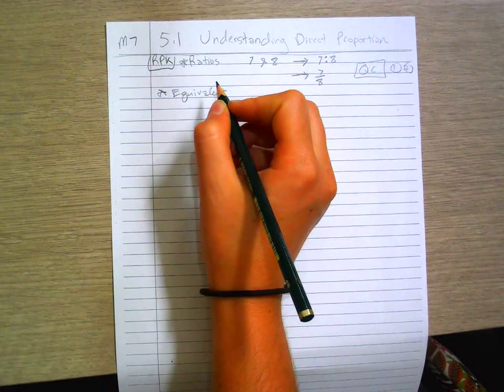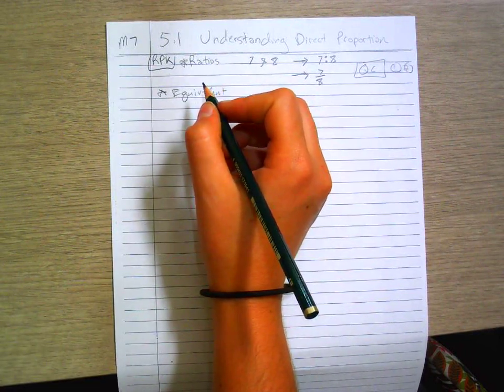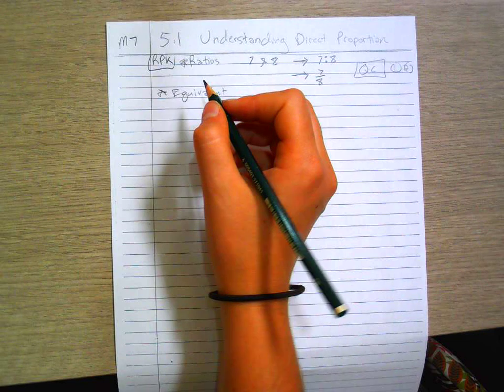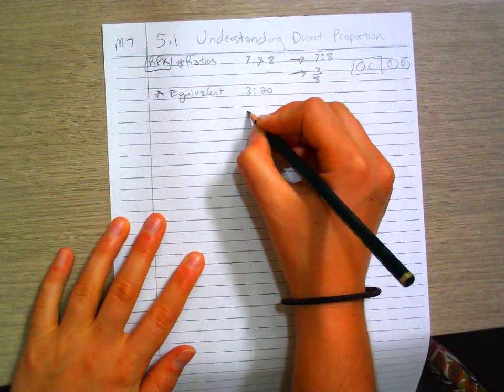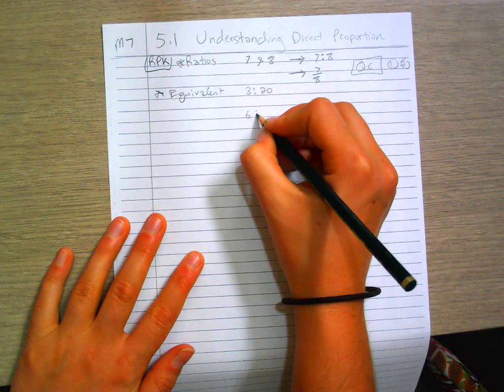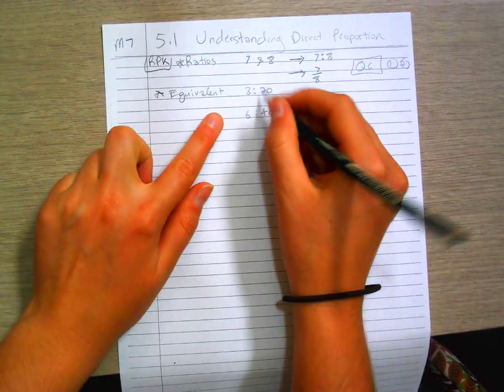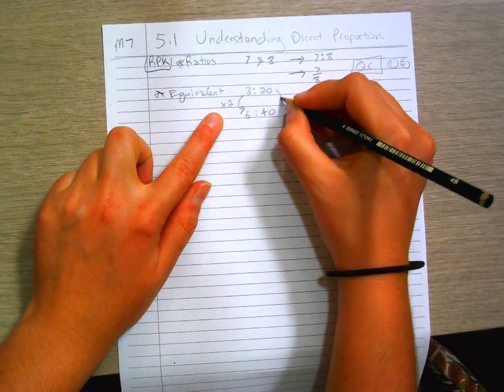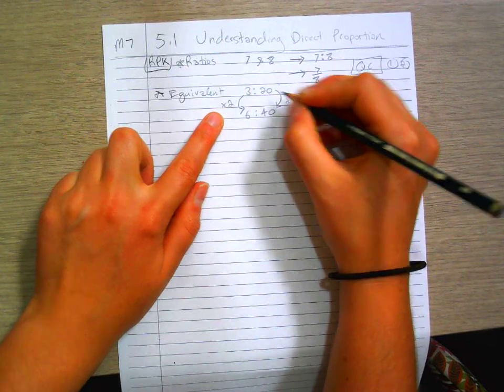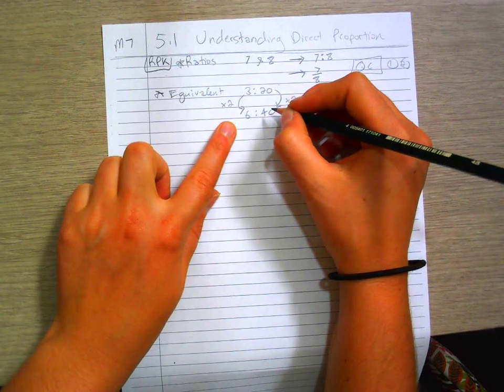Next, we can say that ratios are equivalent when they are equal to the same thing. For example, 320 and 640 show different numbers. However, they're equivalent because if I multiply them by the same thing, they equal those numbers. So therefore, I know they're equivalent.